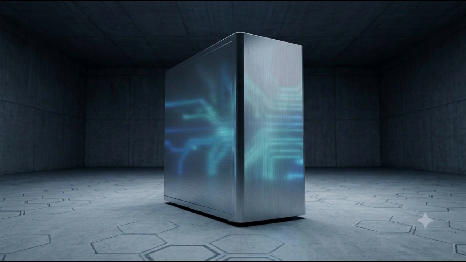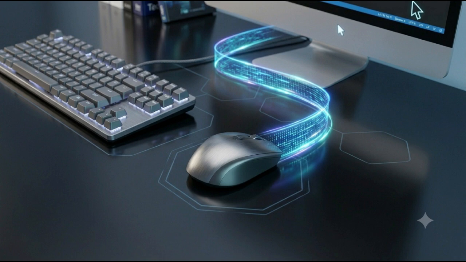This is why input and output devices are so important. They act like the senses of a computer. Just as humans use eyes to see, ears to hear, and mouths to speak, computers rely on input and output devices to interact with the world. Let's start with input devices. An input device is any device that sends information from a user to a computer. In simple words, it is a tool that helps a computer receive data.